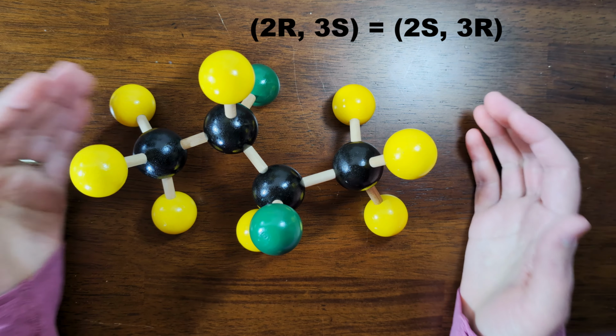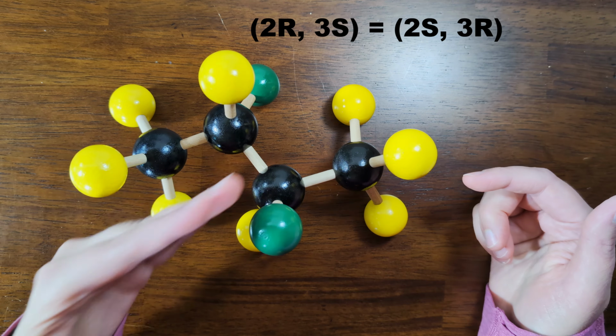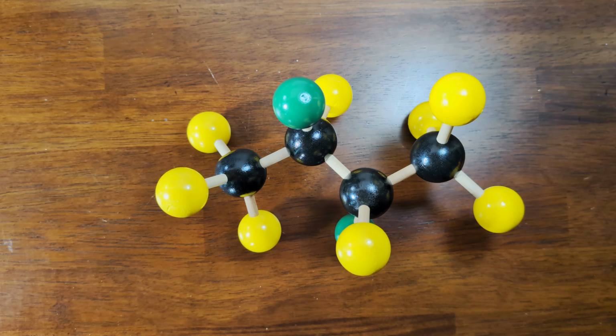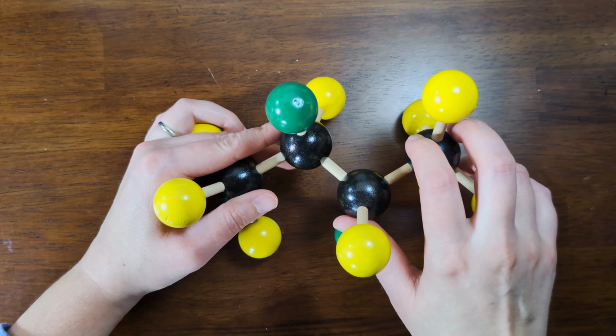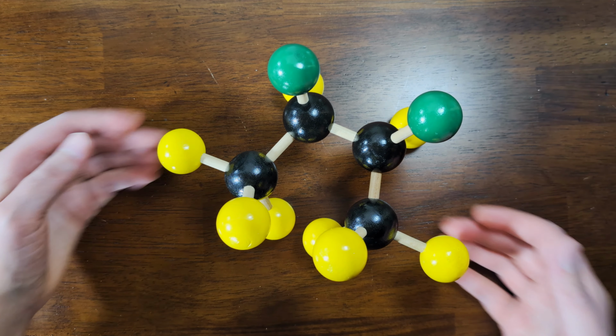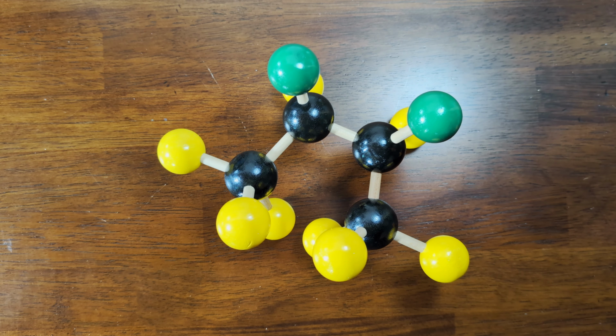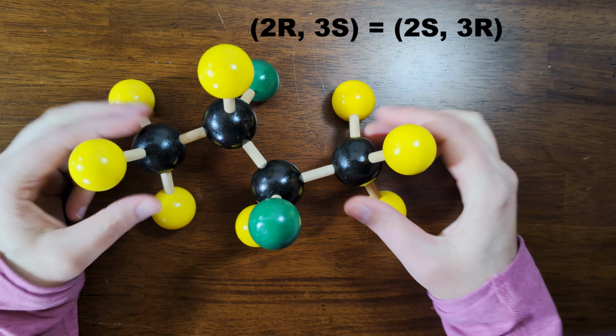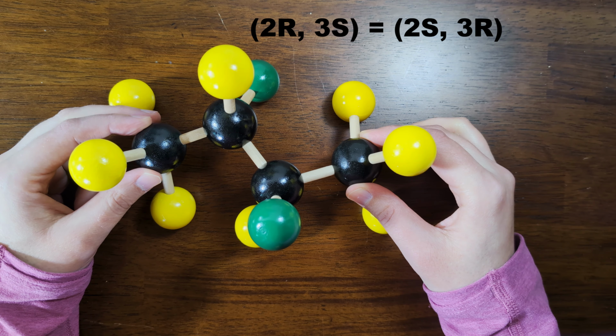The reason is symmetry. This molecule has an internal plane of symmetry at the bond between carbons 2 and 3. Half of this molecule is a reflection of the other half. This is what cancels out chirality. This molecule has internal reflection. So this is called a meso compound.